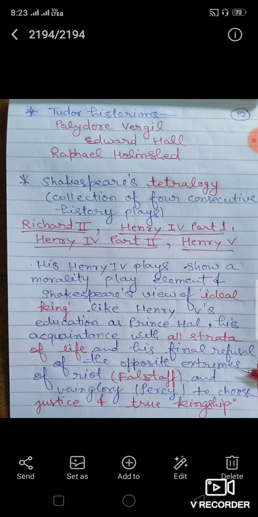Falstaff was one of the intimate friends of Prince Hal. But see how beautifully, in later parts of his life, when he became king, he takes good decisions, which we'll understand later.